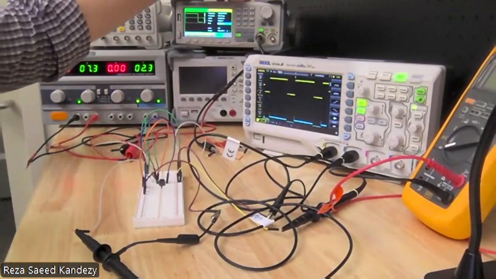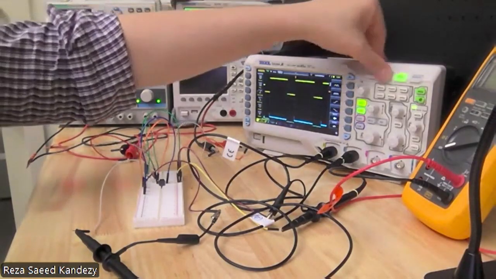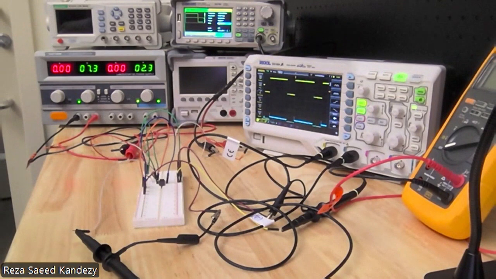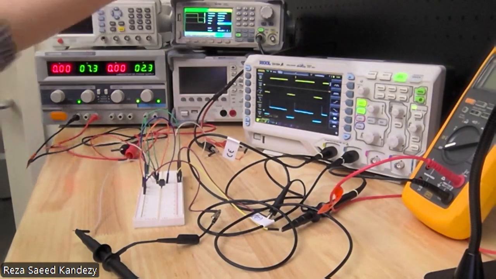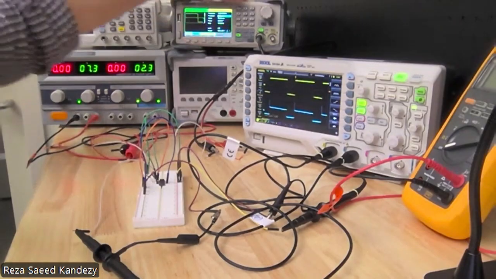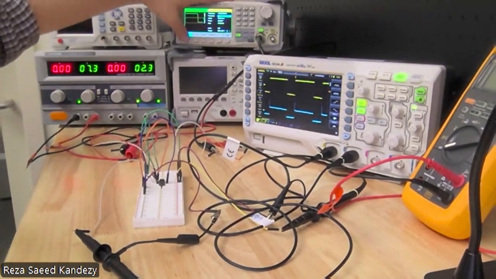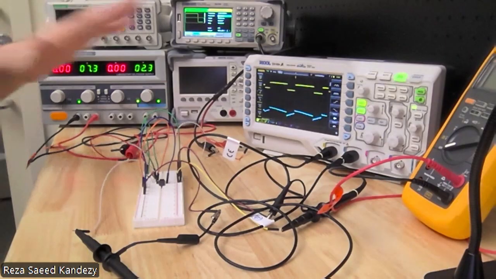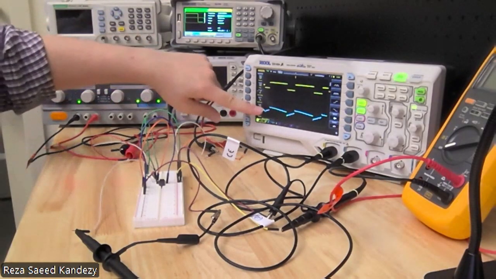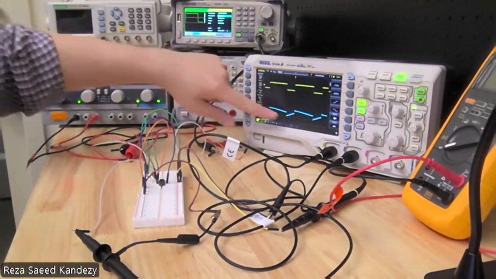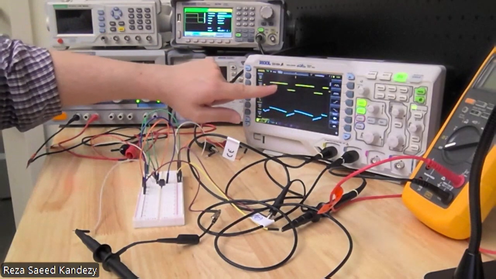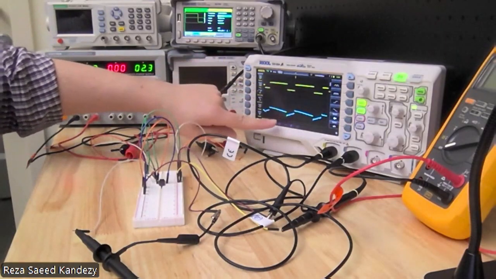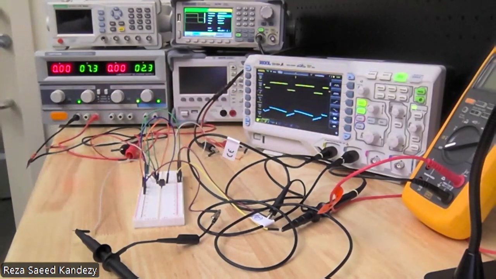Okay? And let me tune my oscilloscope a better way. And I am gonna lower my voltage. The reason that I lowered my voltage is because of the limit in my op-amp. Okay, so you can see now we have a slower slope in our on time when the duty cycle is increased and a higher slope in our off time. So this is how it works.